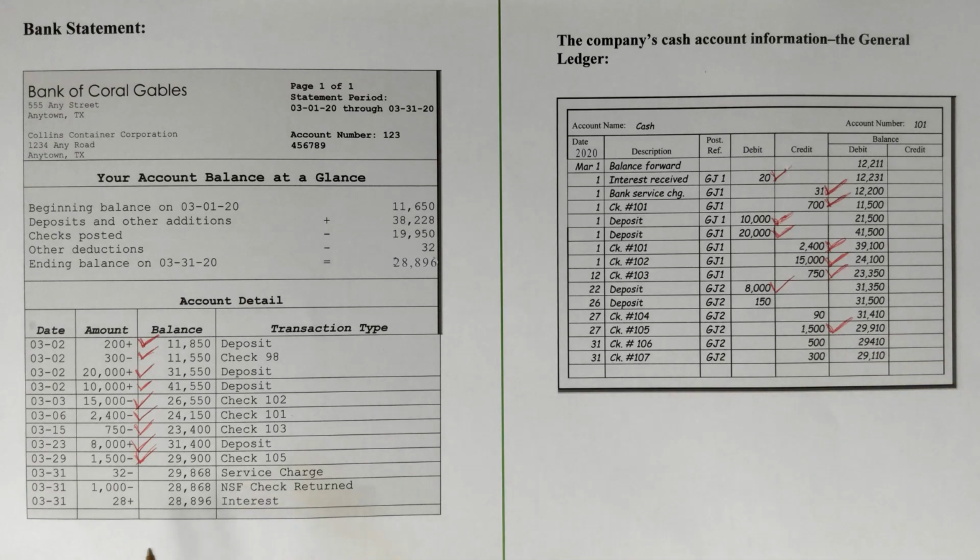Now we look at the bank statement and we see that we've got the service charge, the NSF check, and the interest. All three of these items have not been recorded. Nope, not recorded on our books. On the company side of the bank reconciliation, we will go ahead and list these three items as reconciling items. We will add the interest, we'll deduct the service charge and the NSF check, and hopefully when we do that, we'll arrive at the correct cash balance.